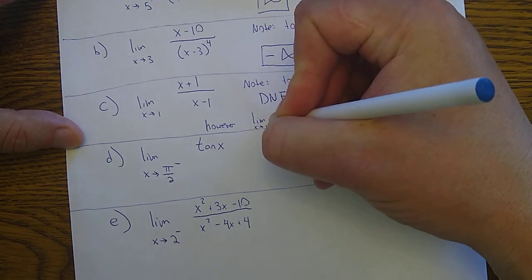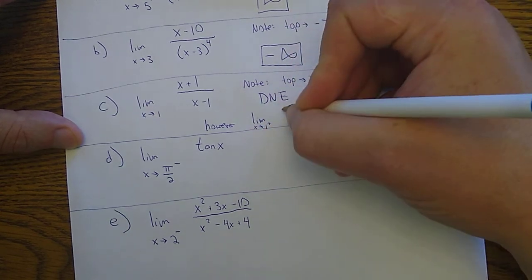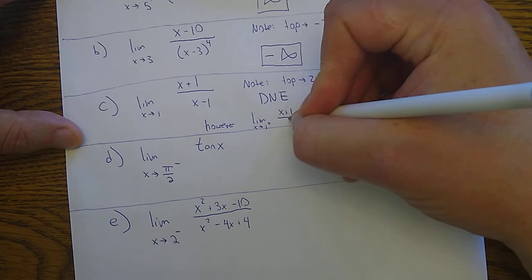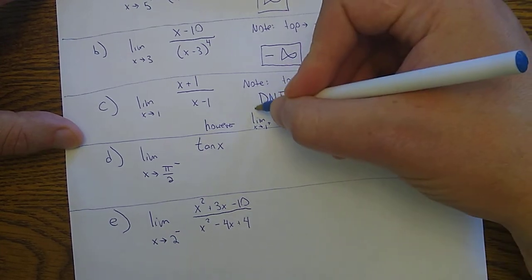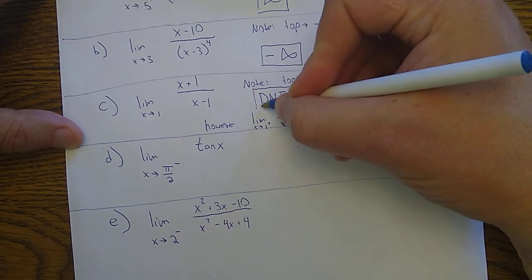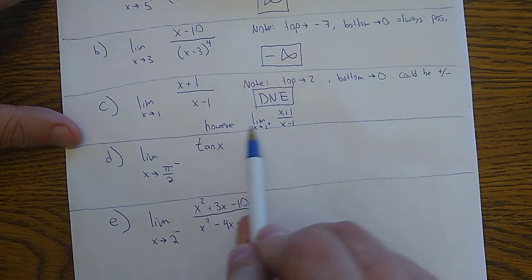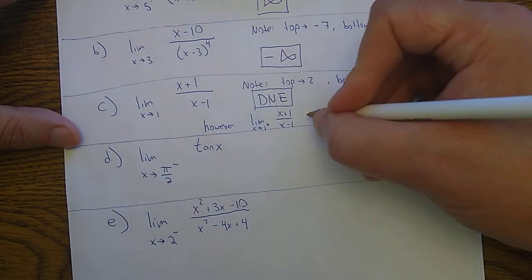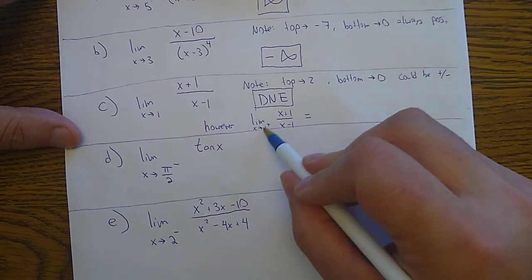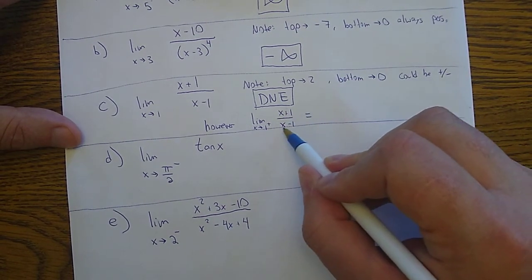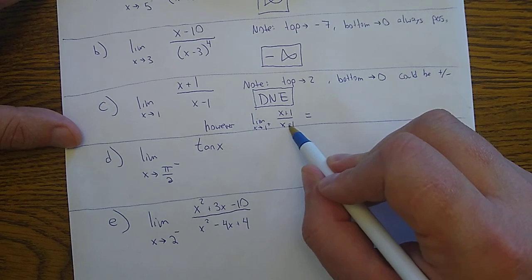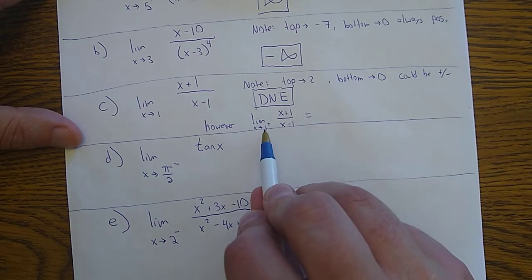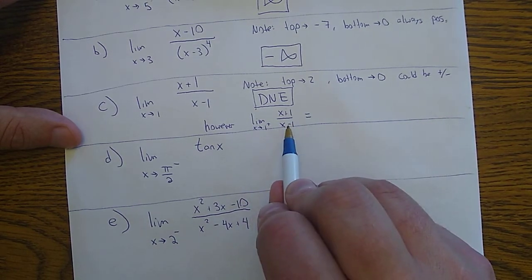However, okay, so I've already answered the question, but I just want to point something out. If this were a one-sided limit, now I would say the top is going to 2 and the bottom is going to 0, but the bottom is always positive because x is always a little bit bigger than 1.